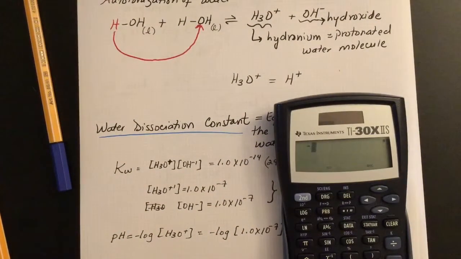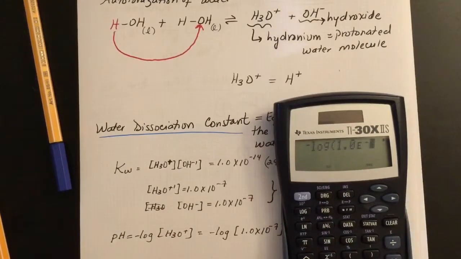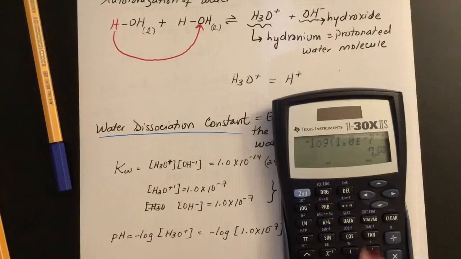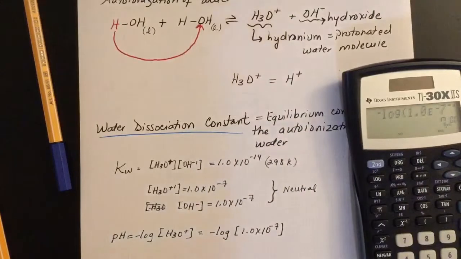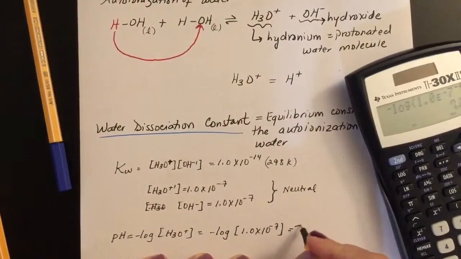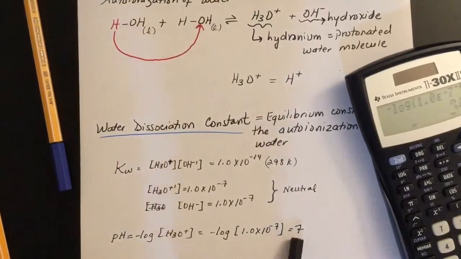So I'm going to put here minus log (1 times 10 to the minus 7), and I get 7. So pH equals 7 when the concentration of hydronium and hydroxide is exactly the same.